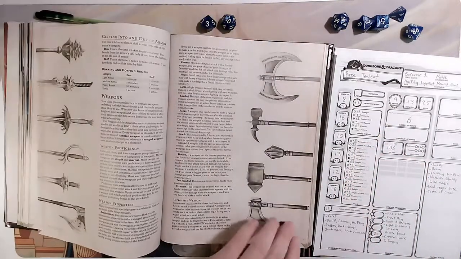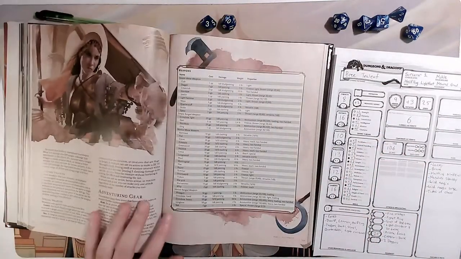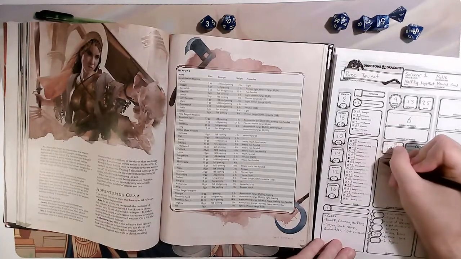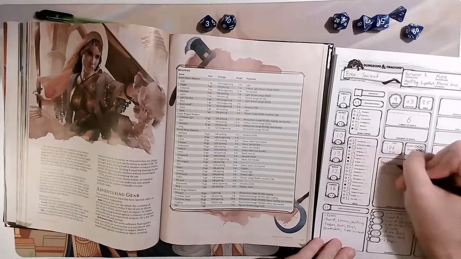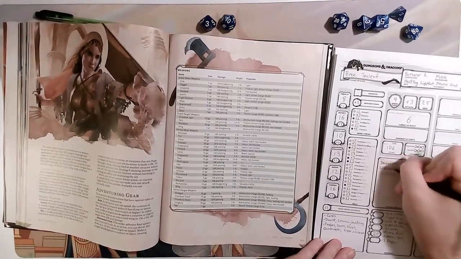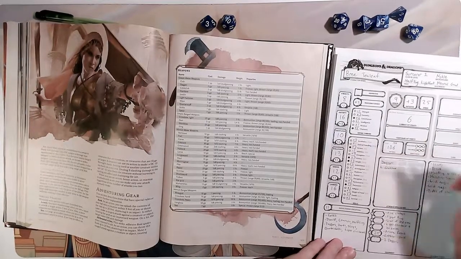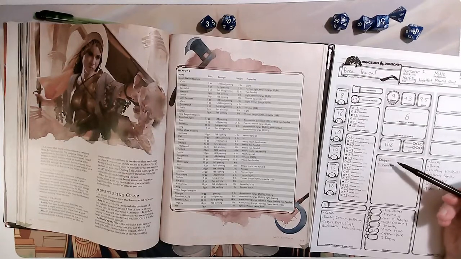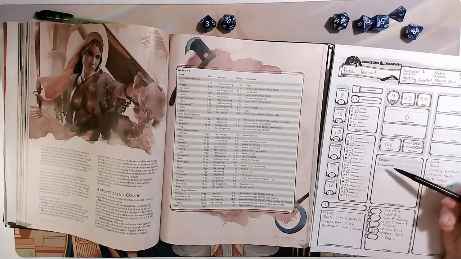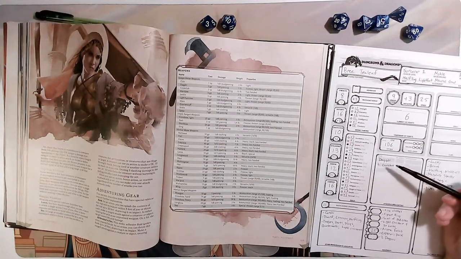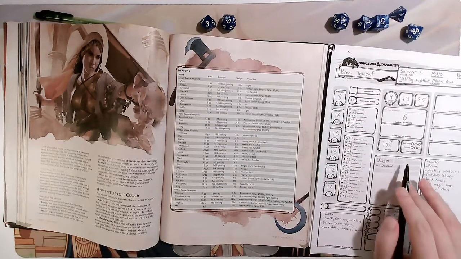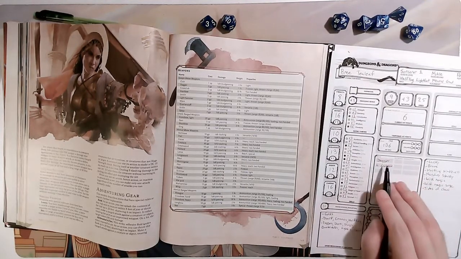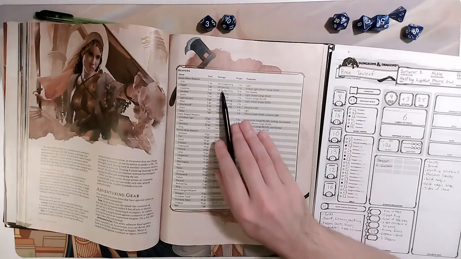The next bit of this is going to be her weapons. So we know that she has daggers, and we know that she has a light crossbow. Just to make our lives easier, we're going to put them here, so that way we can determine how much damage they do and how easy it is for us to hit someone with them. So the attack bonus with a dagger, we're going to find a dagger.